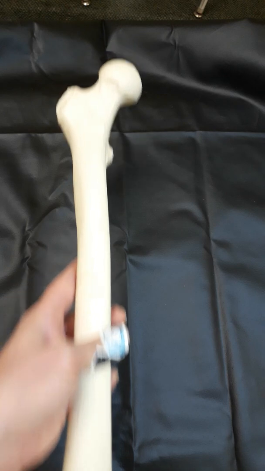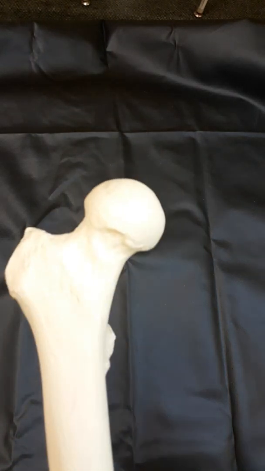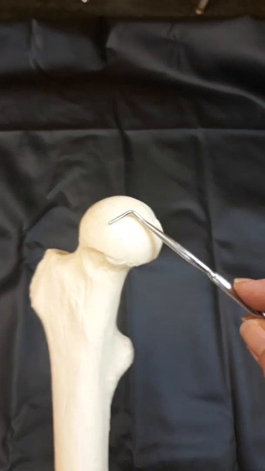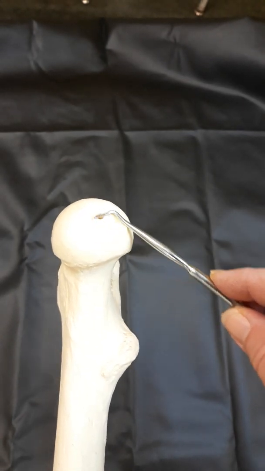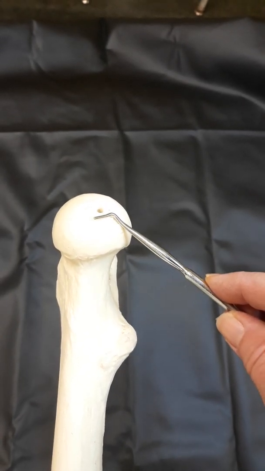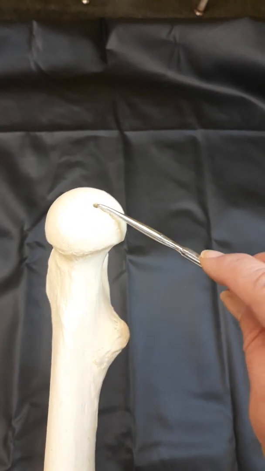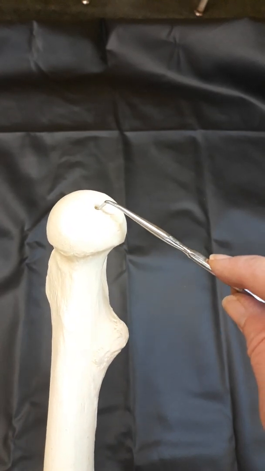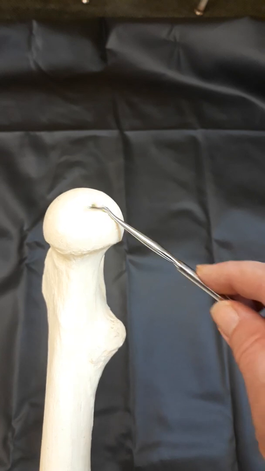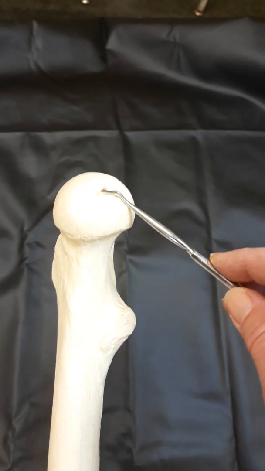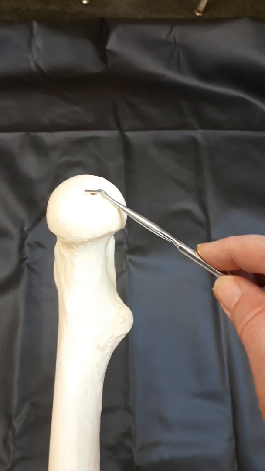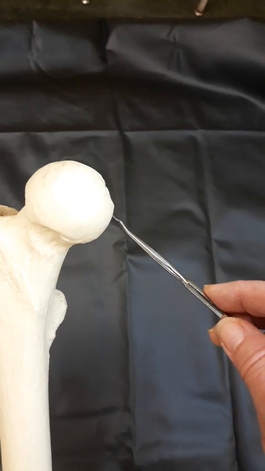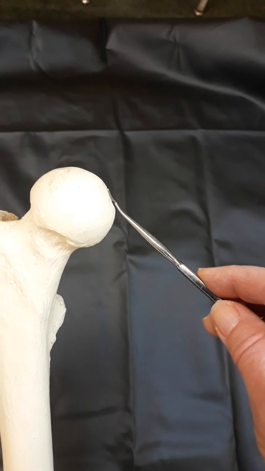All right, so let's take a closer look at the head of the femur. Now, if you turn the head, there is a flattened part, and this is not real bone. This is a model. So here, this little hole is where the screw was attaching it to the rest of the model skeleton. But there's a flattened portion right here, and maybe you could see it better if I turn it. There it is, this flattened portion here.